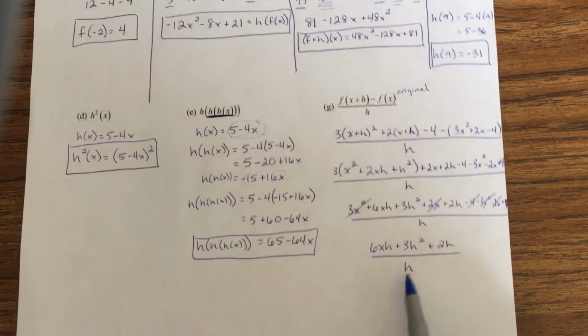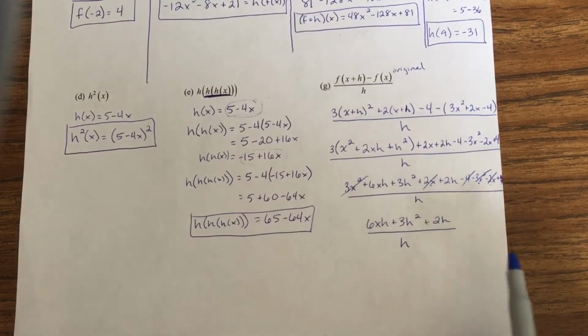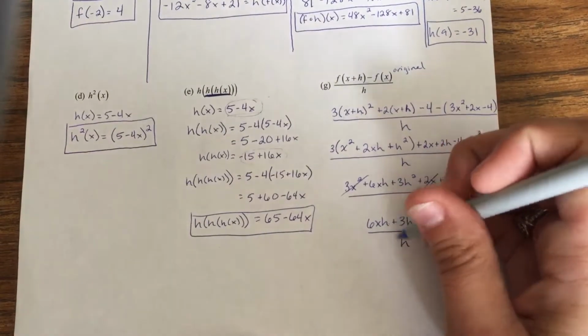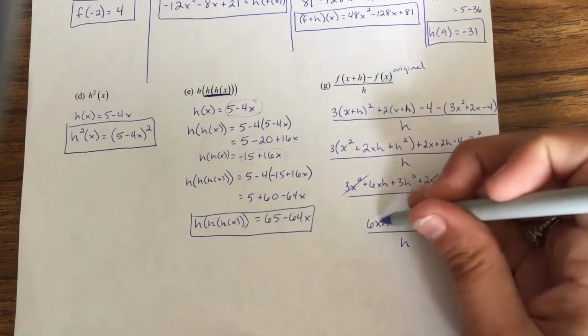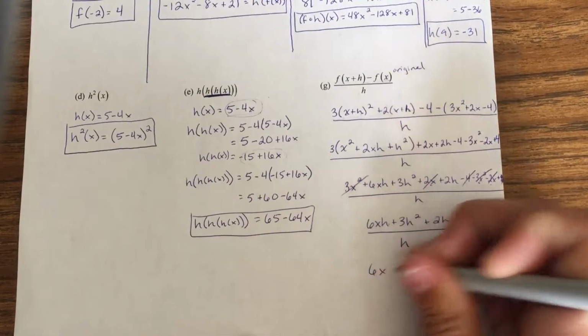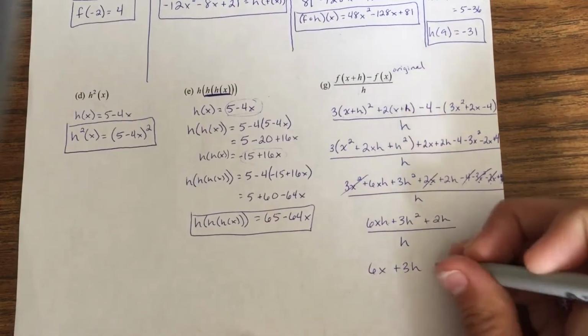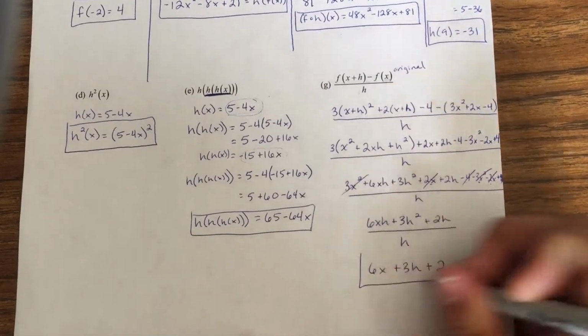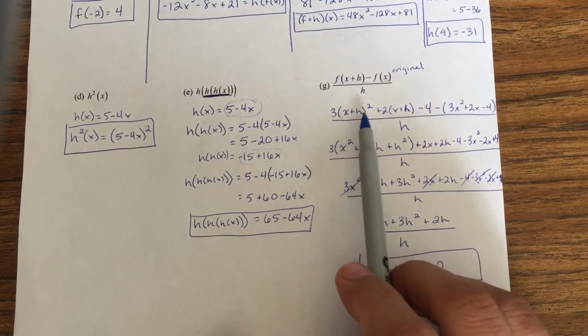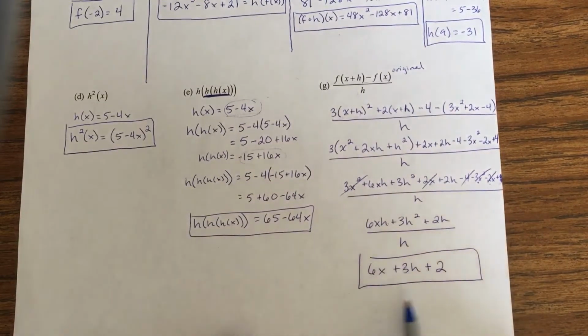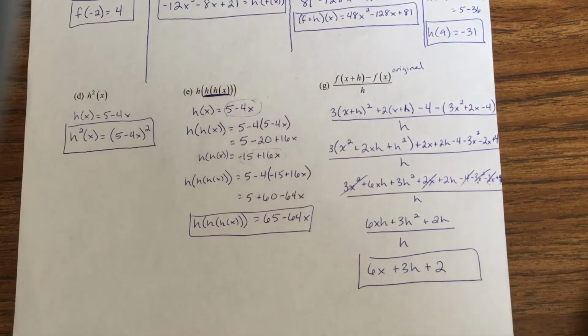And you'll notice that this h is now going to cancel with all of the h's that are in the problem. So if I divide them all by h, this part turns into 6x, this part turns into 3h, and this part turns into 2. So f of x plus h minus f of x over h is really 6x plus 3h plus 2.